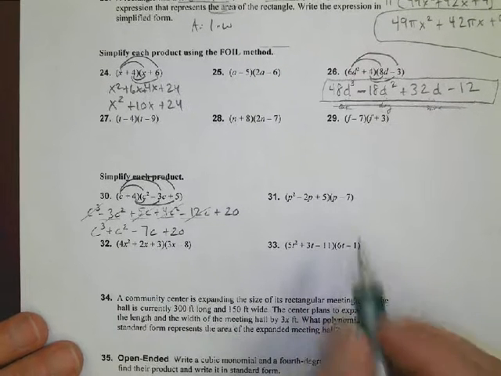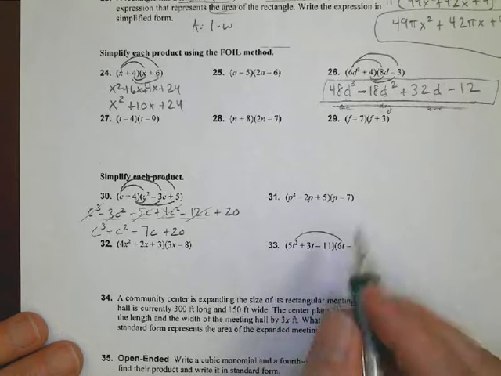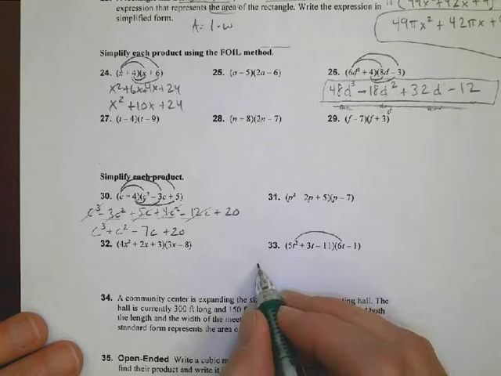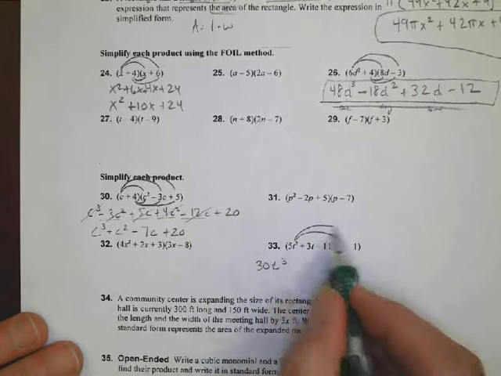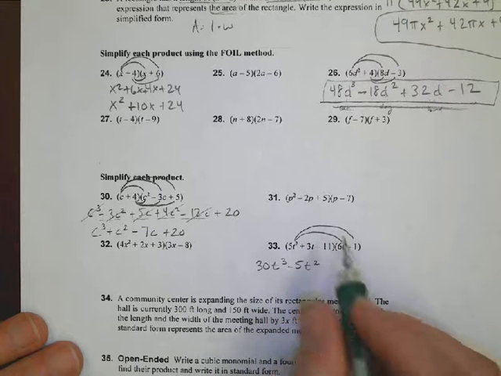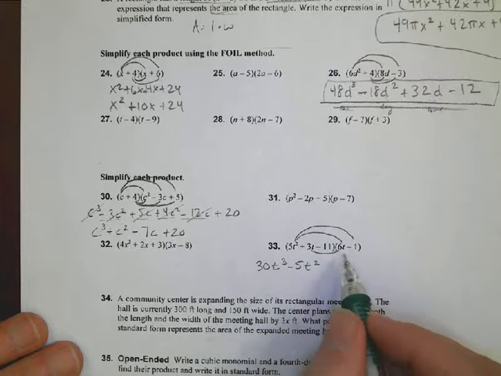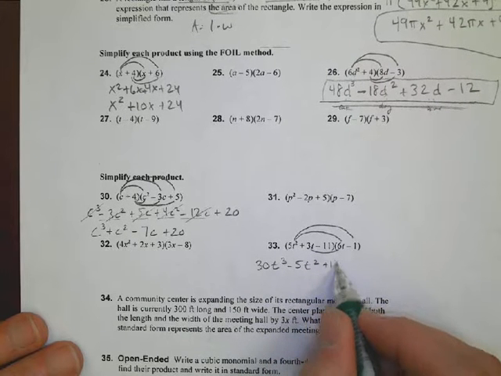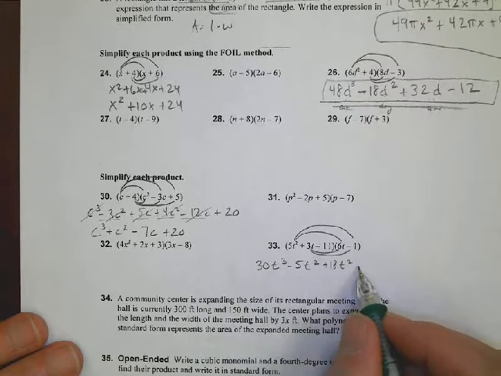For these next ones, if I want to do like 33 for example, which way you want to go, I can do 5t squared times 6t. Alright, that becomes 30t to the third. 5t squared times a negative 1 is a negative 5t squared. The next one, I have 3t times 6t, which gives me an 18t squared.